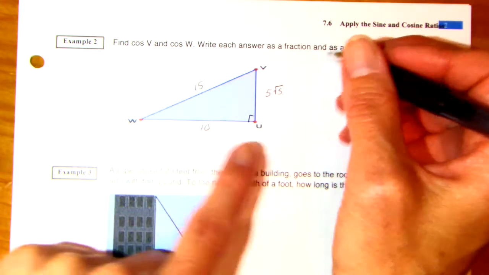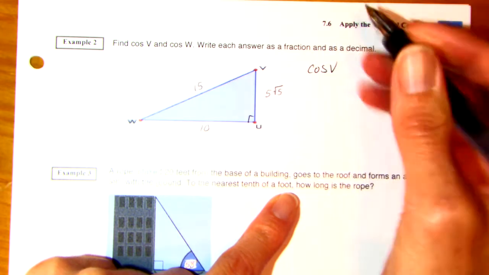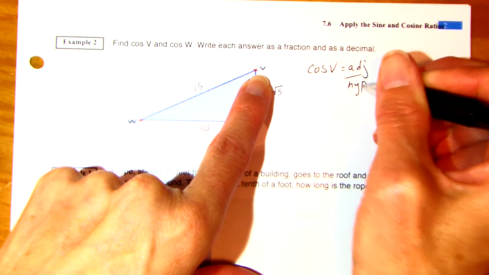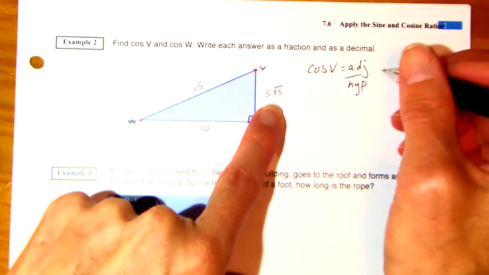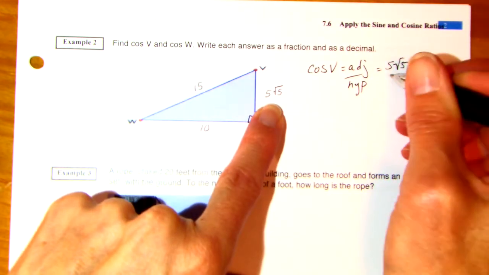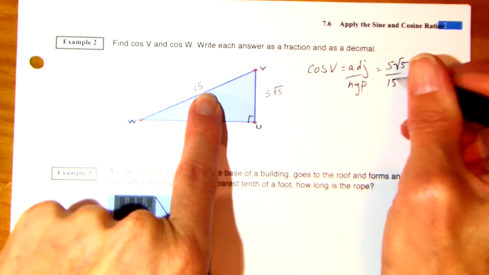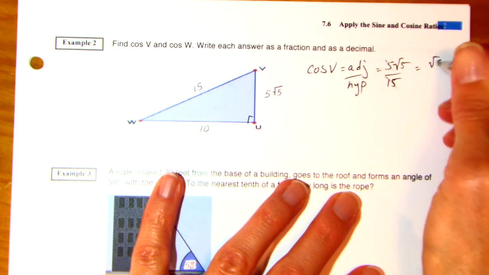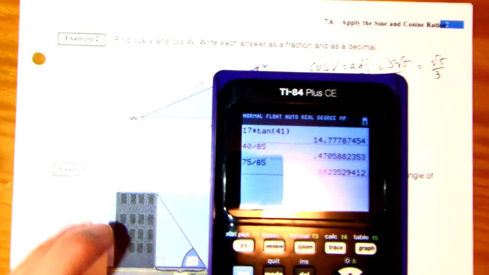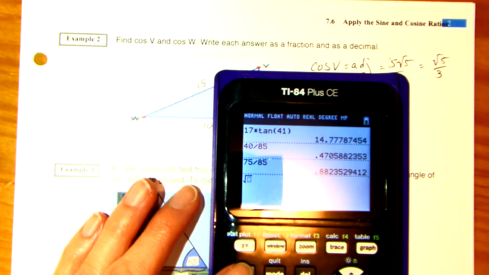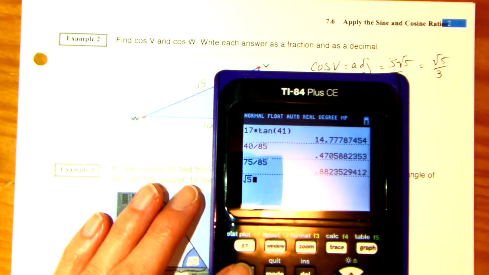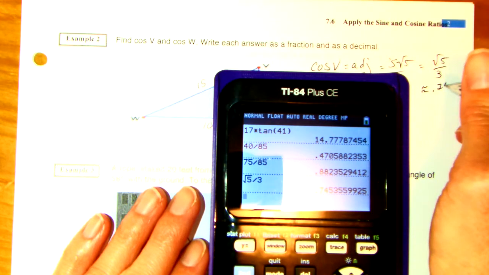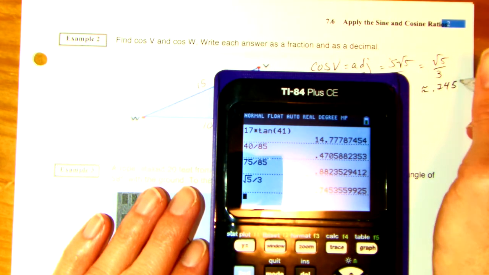So cosine of v, I do need to pick up the pace here. Cosine, remember, is adjacent over hypotenuse. Adjacent means next to. So cosine of v, next to v is 5 square root of 5, and hypotenuse is 15. So naturally that reduces. You're going to get square root of 5 over 3. So the decimal, square root of 5 divided by 3. It's about 0.7454.